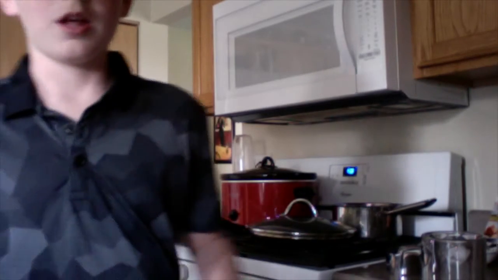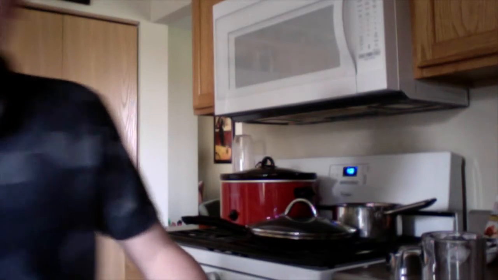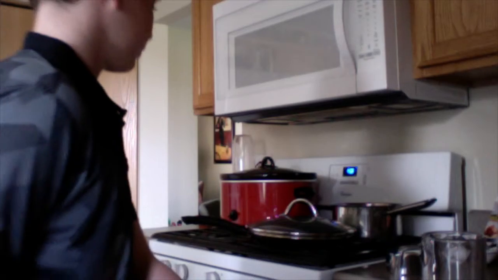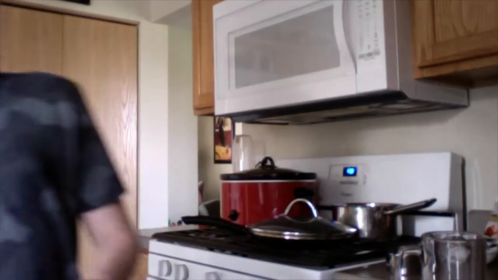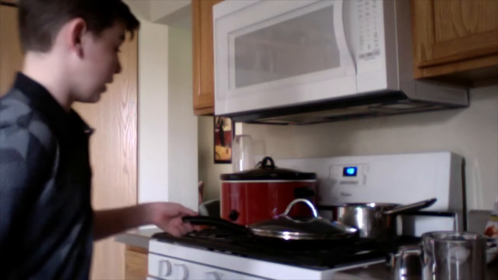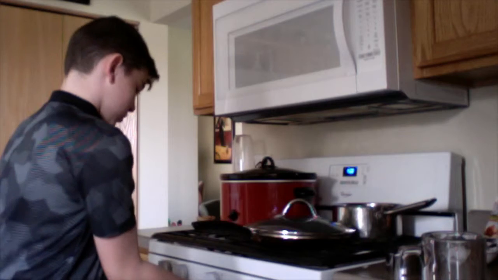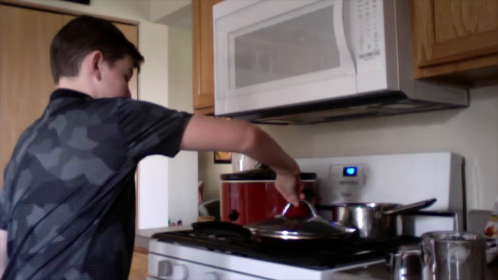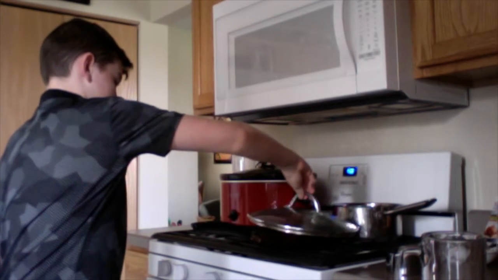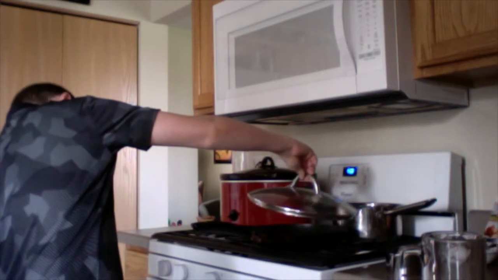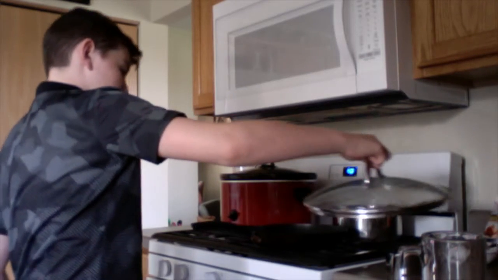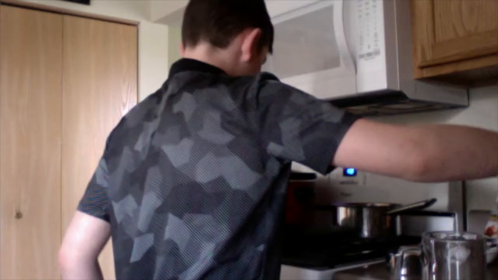Once it cools down, the top of the lid will become moist from liquid, because it went from gas to a liquid, aka the condensation. Yeah. And I'll stop it now.